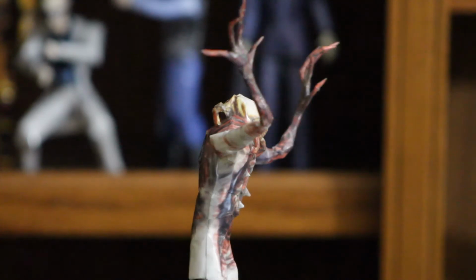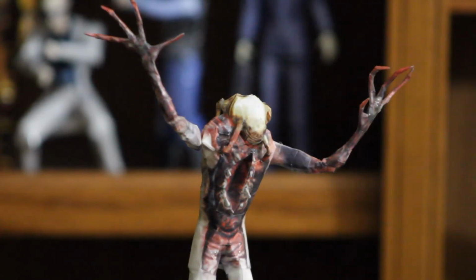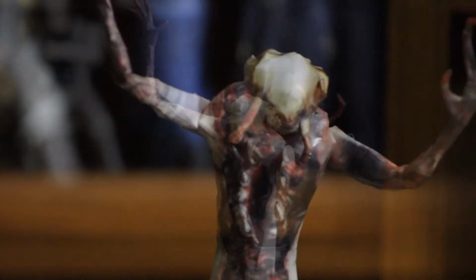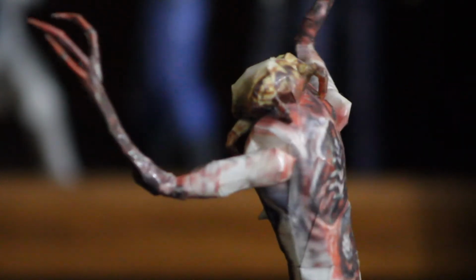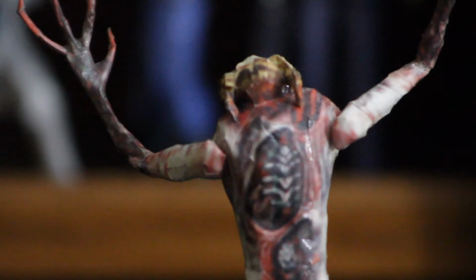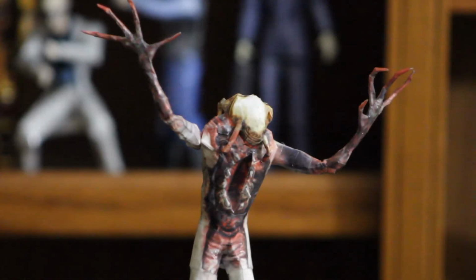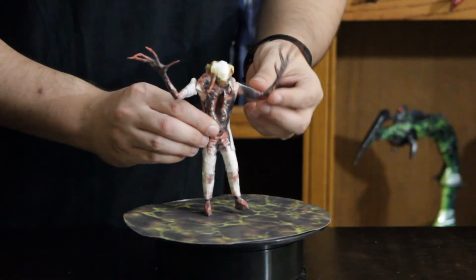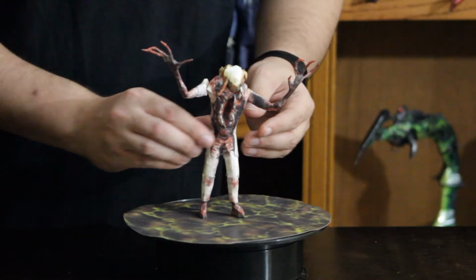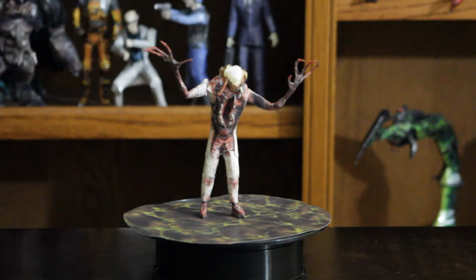I could just glue it into a permanent position, but I thought a better idea was to give it a joint so that it could move up and down. This is outside of the Papercraft realm. Usually Papercraft models don't move. But this one has a joint that could swivel up and down.